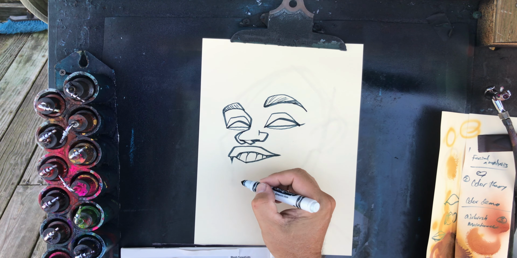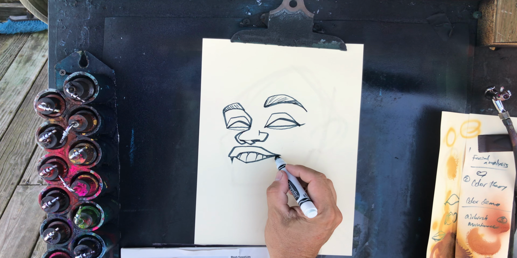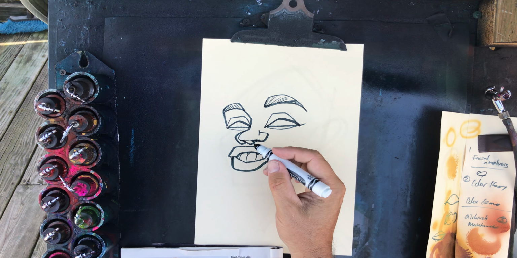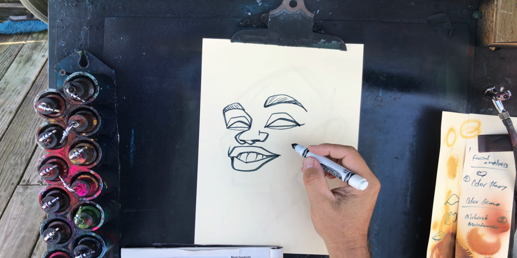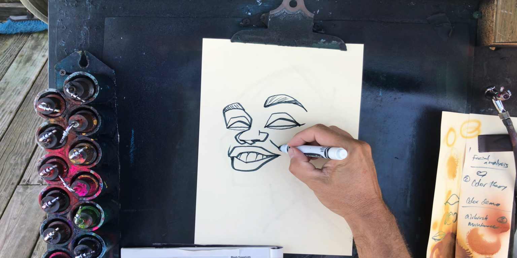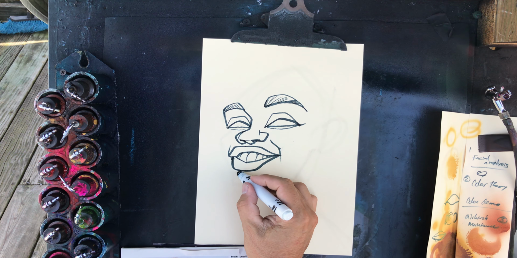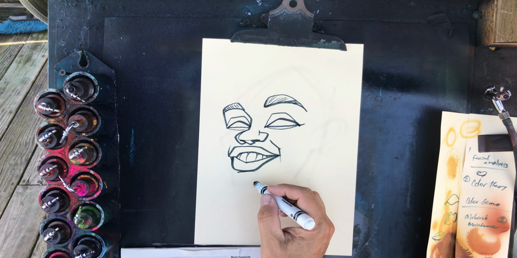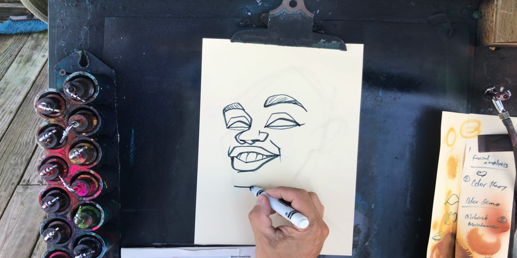Okay, bottom lip. Thick bottom lip too. There's something there, a little bit here. Okay, we can go up or down for the chin. Let's put it about there.